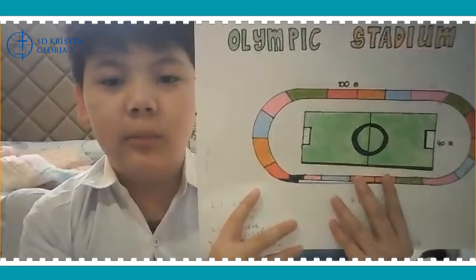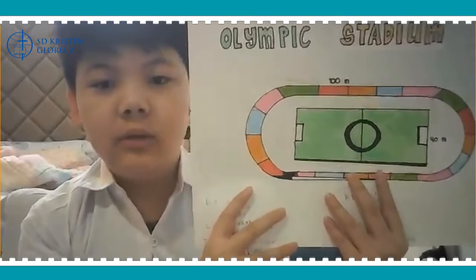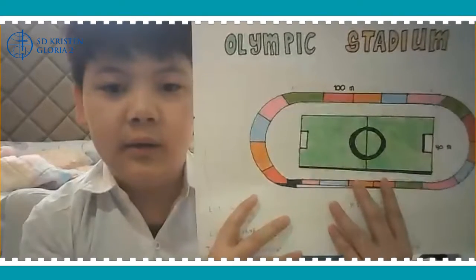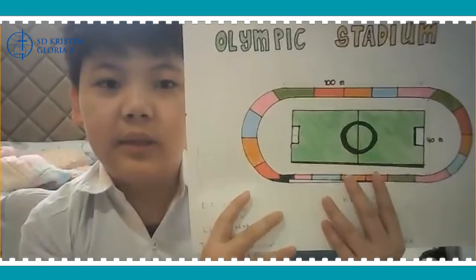Today I'm going to present to you about my festival venue. I chose this title because I like festivals. I haven't been to a festival before, but I know there is a Bahasa in the festival.